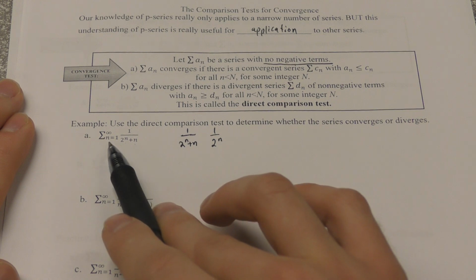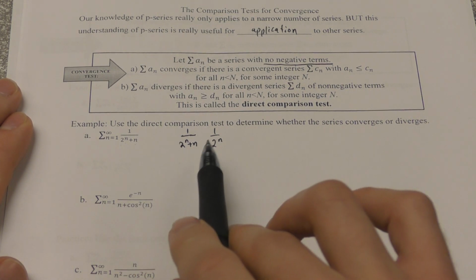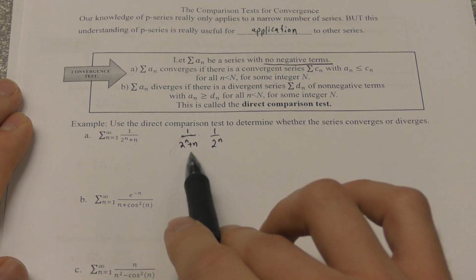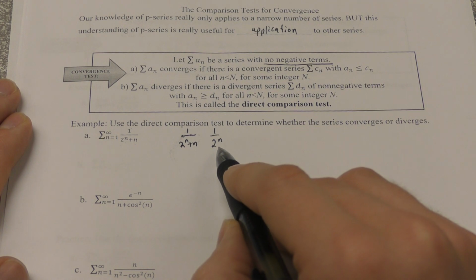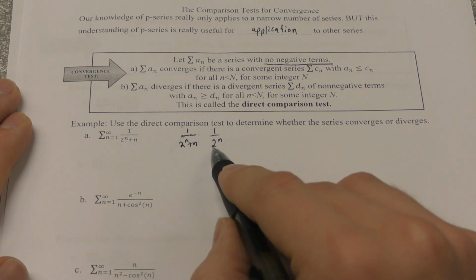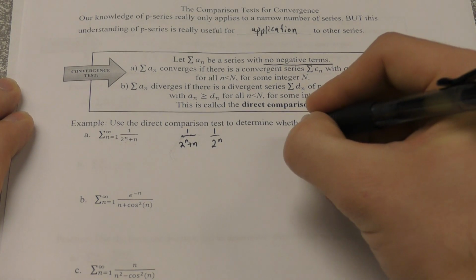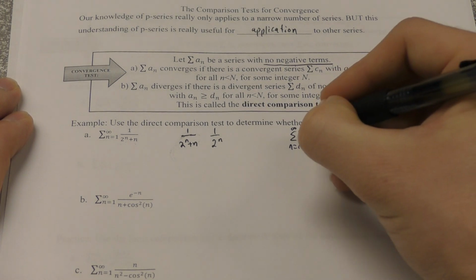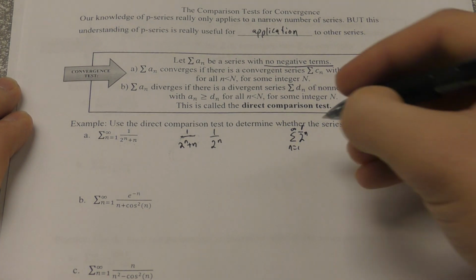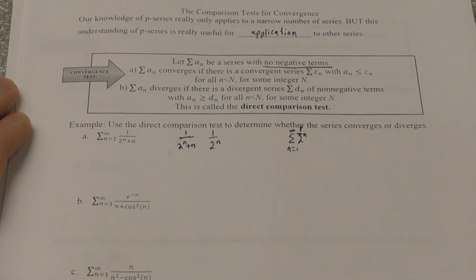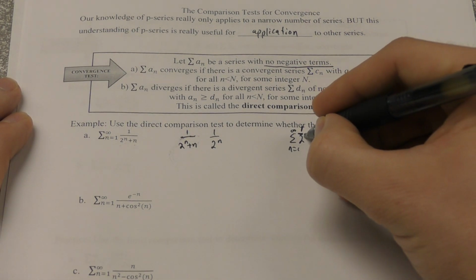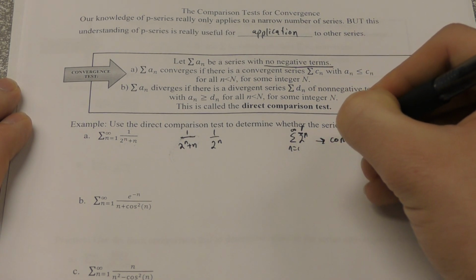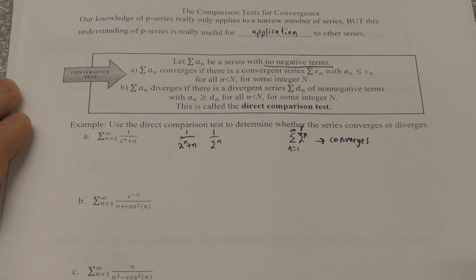I know that this is going to be positive, or non-negative, I should say, from 1 to infinity, which is what I need. But is this term always going to be less than, greater than, or equal to this term? Well, 1 over 2 to the n, that series is a geometric series, and I know it's going to converge because the absolute value of 1 over 2 is less than 1. So I know this series converges, right? It's a geometric series.